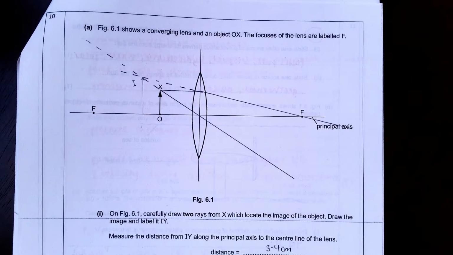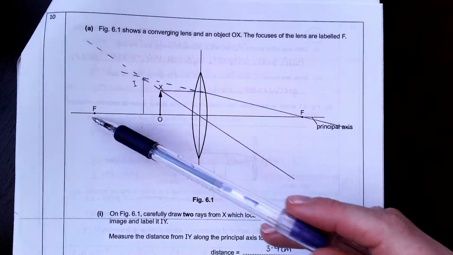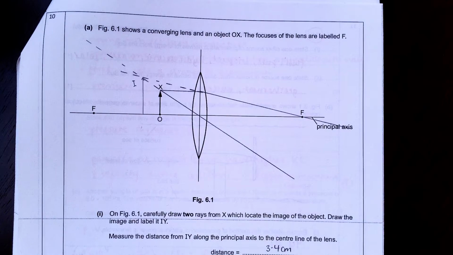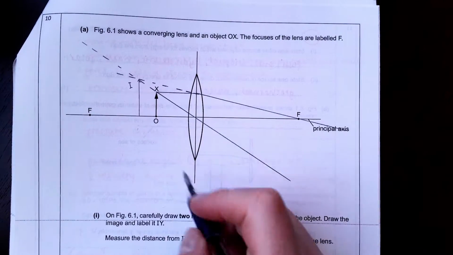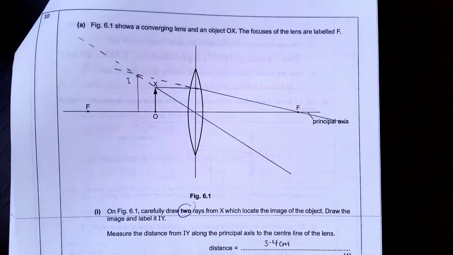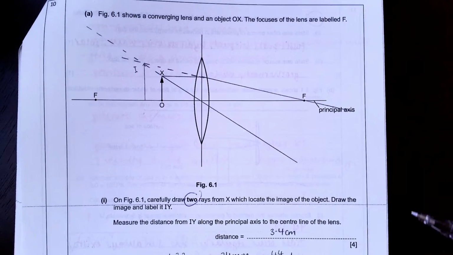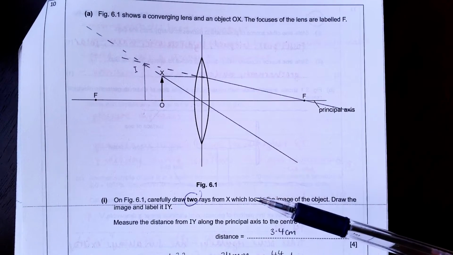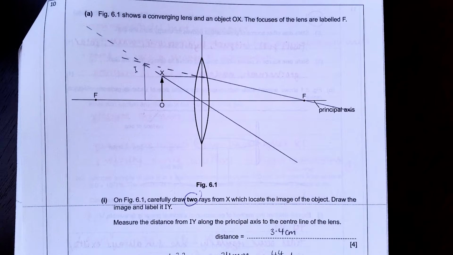Okay, in question 10, figure 6.1 shows a converging lens and an object, OX, so that's given here. The focuses of the lenses are labelled F. On figure 6.1, carefully draw 2 rays in bold. If you draw more than that, you're not following the rules, you will not get the marks, from X, which locate the image of the object. Draw the image and label it Y. Measure the distance from IY along the principal axis to the centre line of the lens.